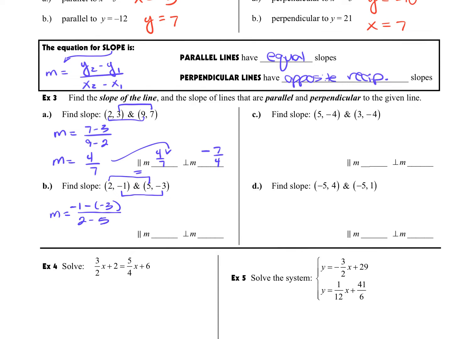Now, I like to clean this up. The minus the negative is, of course, going to make that a plus. So I'm going to have -1 plus 3 is going to give me a positive 2. And then 2 minus 5 is a -3. So this slope is going to be negative. The slope of the parallel line is going to be a -2/3. The slope of the perpendicular line, since this one is negative, will now be positive. And then I'm going to flip that fraction upside down for the reciprocal, and I'll have 3/2.